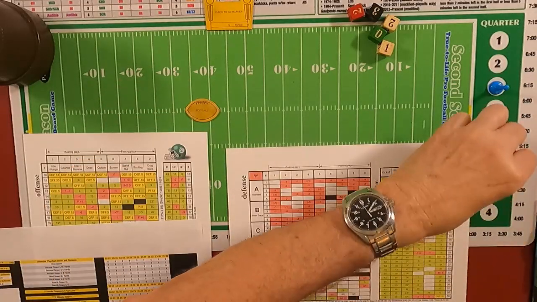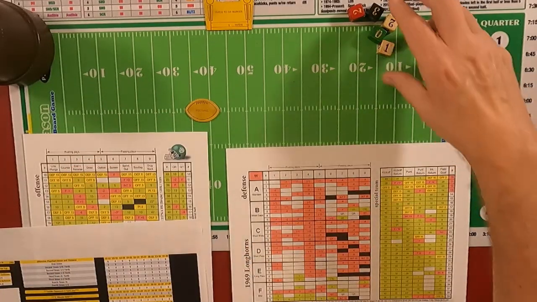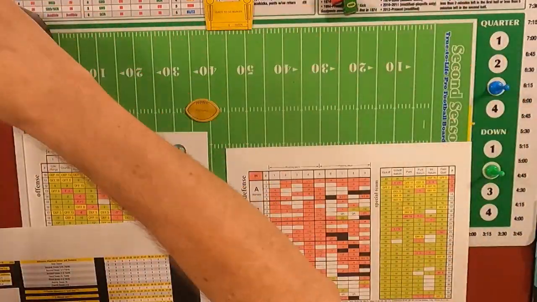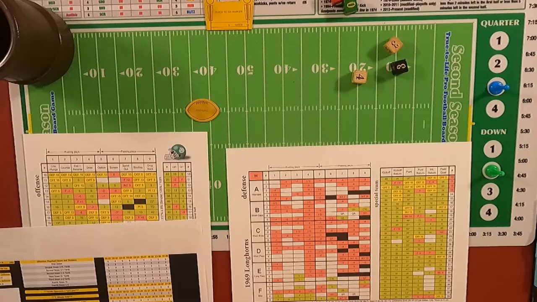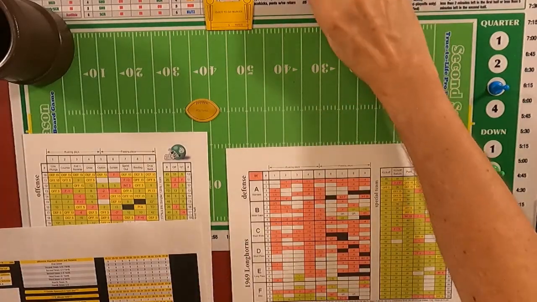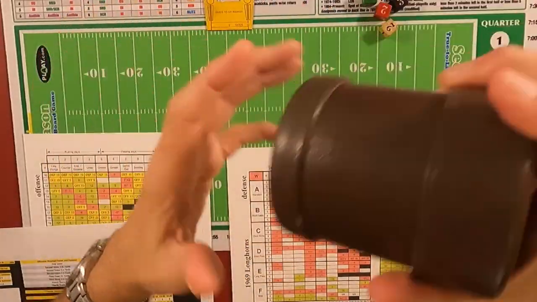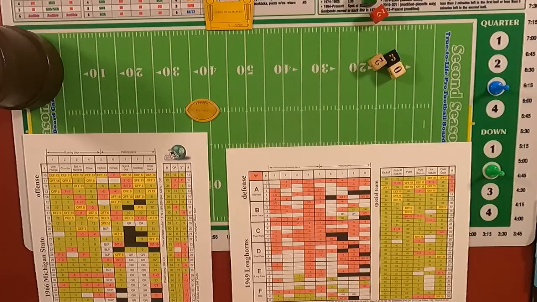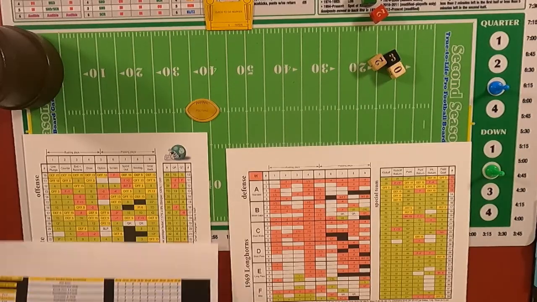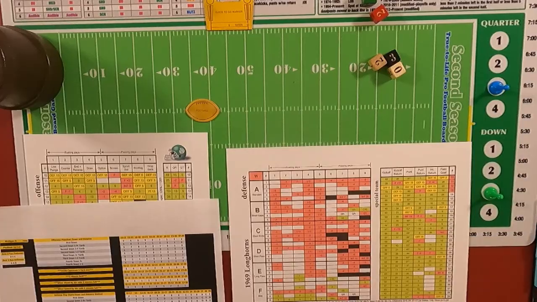Second down. All right, I'm going to stay in that short wide. He's going to run a 37, which is a drop back pass. He's going drop back against my short wide defense. He got a 32 on his drop back. Incomplete. I had a 2-0. Third down.